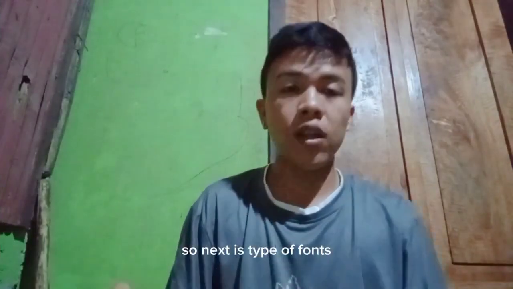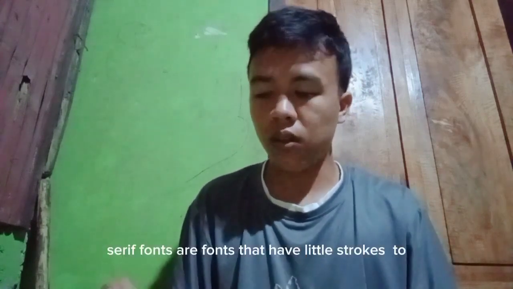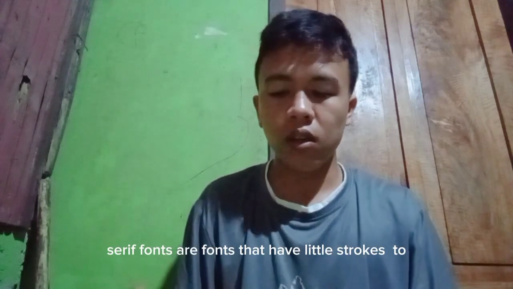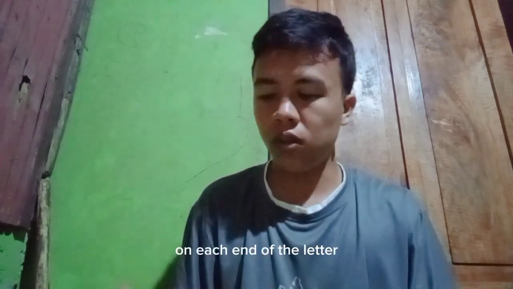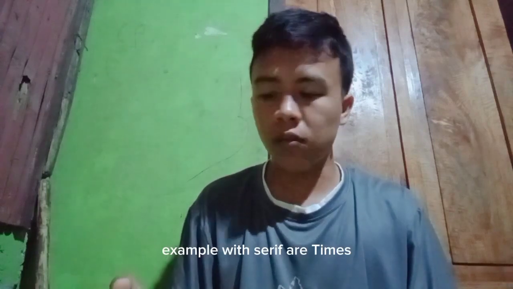So next is the types of fonts. First is serif. Serif fonts are fonts that have a little stroke on each end of the letter. Examples of serif are Times New Roman and Californian FB.